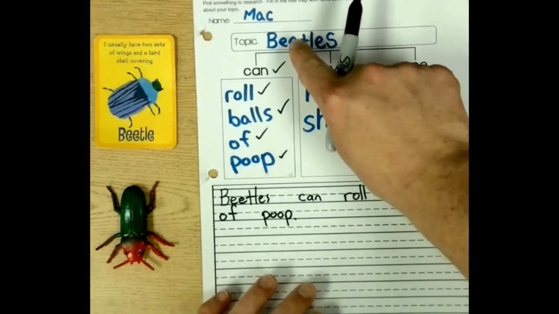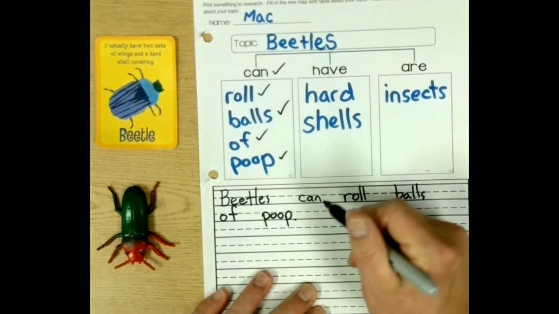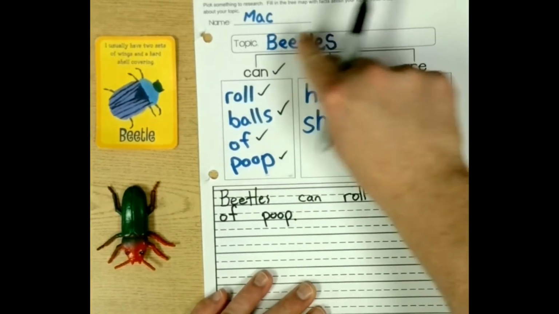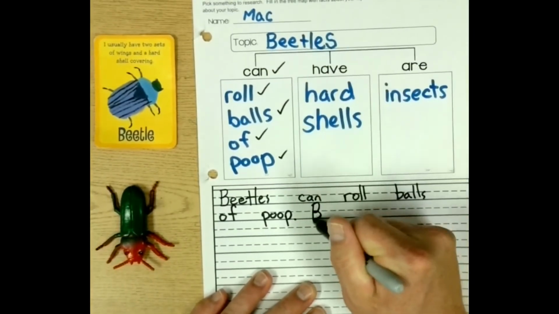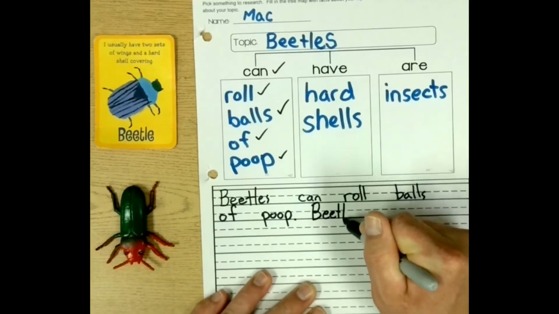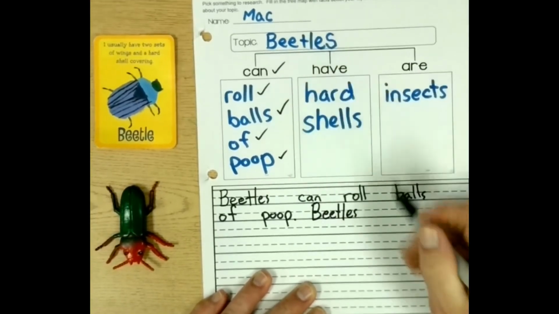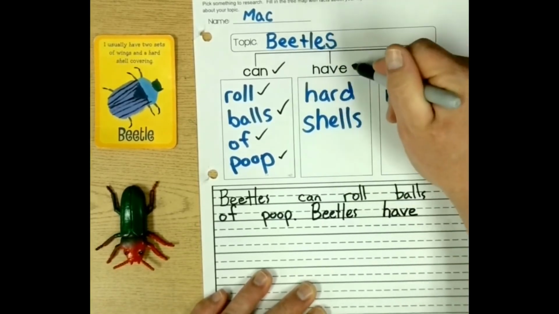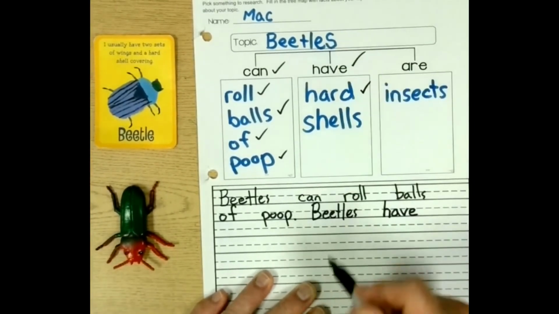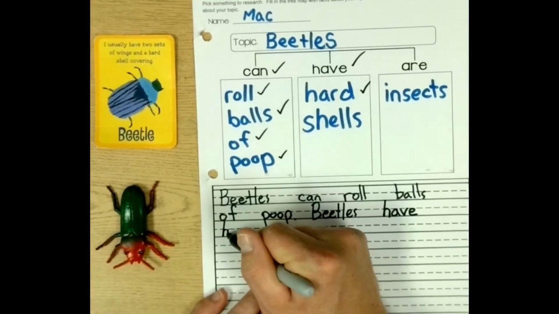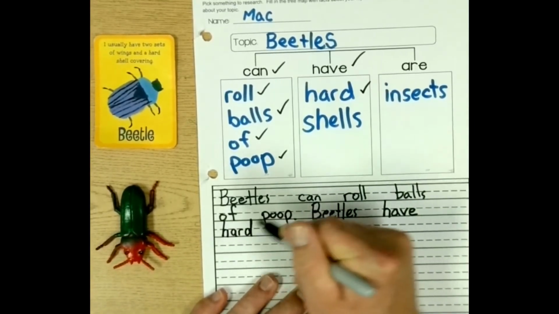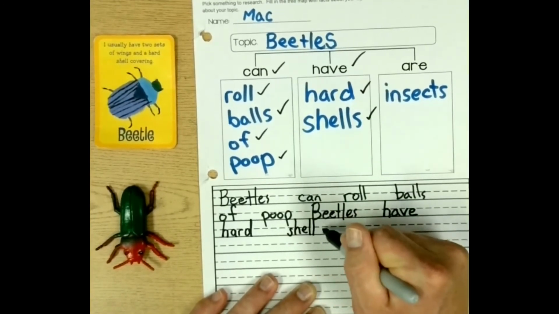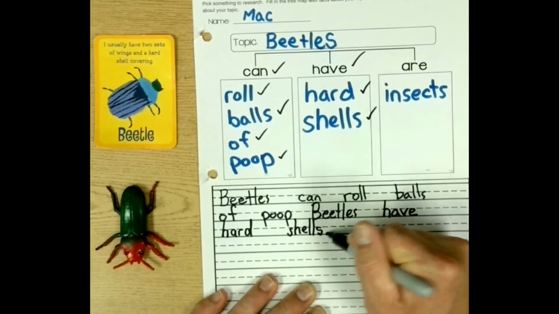Second sentence is going to start with what word? Anybody? Beetles. So I'm going to say beetles. Have hard shells.